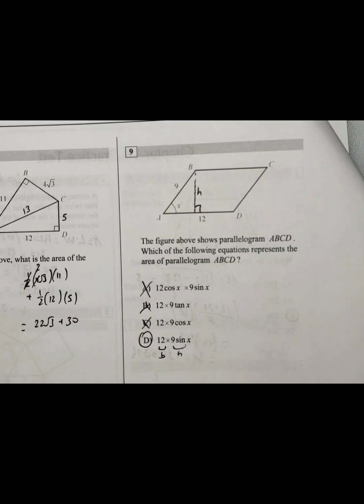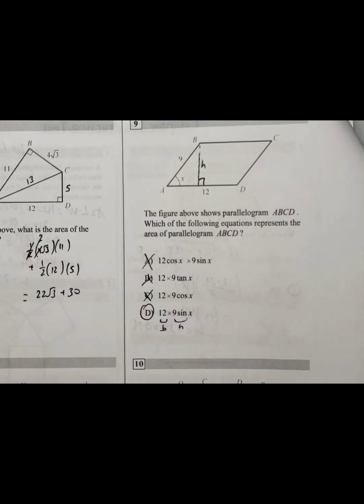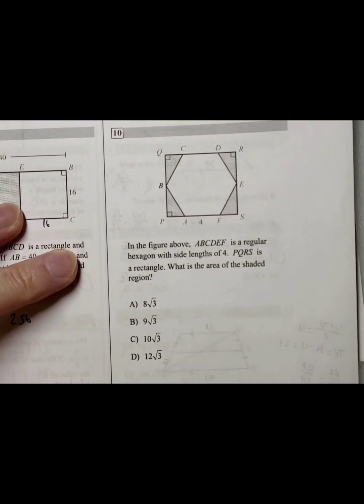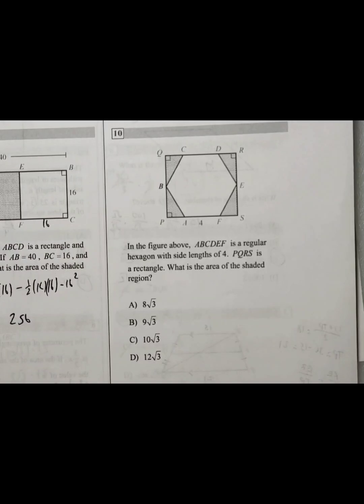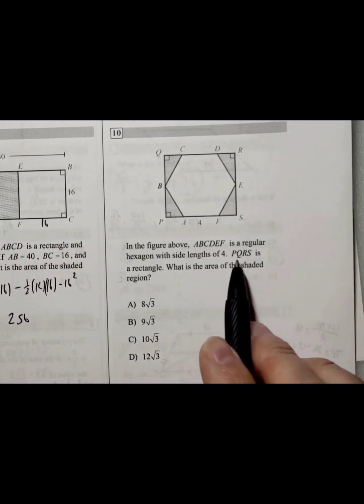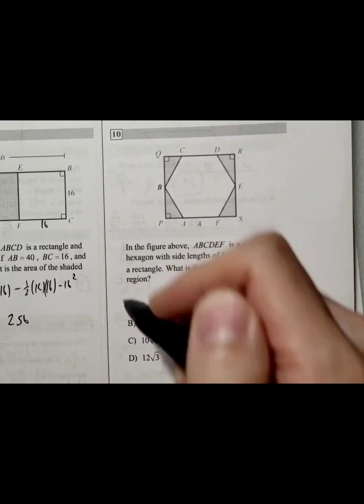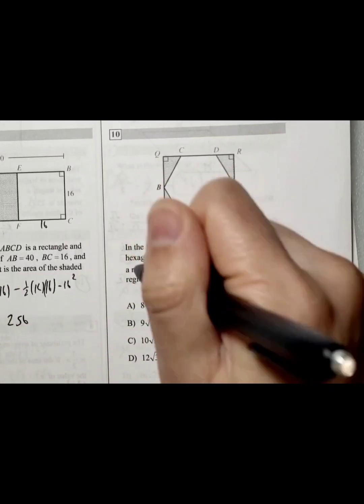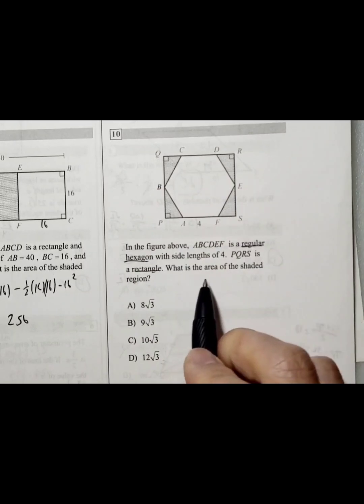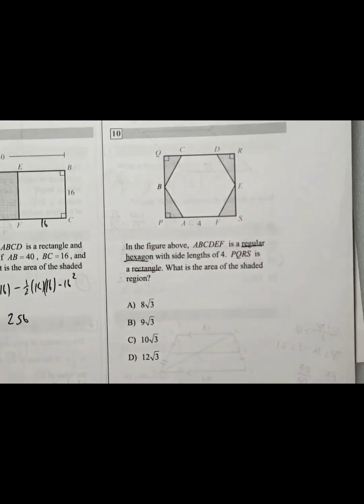Okay. And I believe this is the last one for this review, number 10. In the figure above, A, B, C, D, E, F is a regular hexagon with side lengths of 4. PQRS is a rectangle. Maybe that's key, rectangle. And regular hexagon, let's underline this. What is the area of the shaded region?